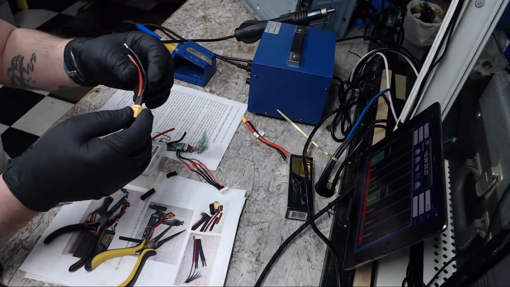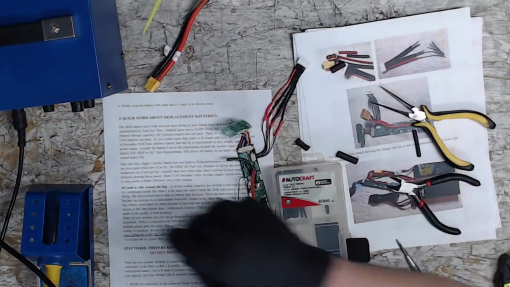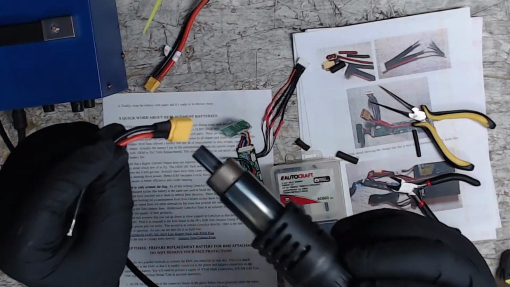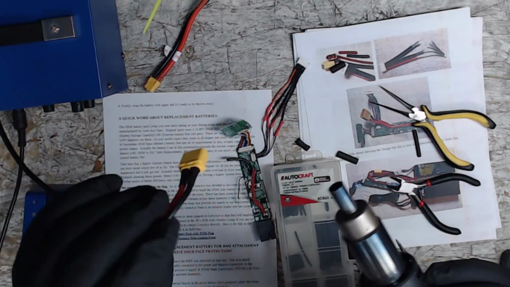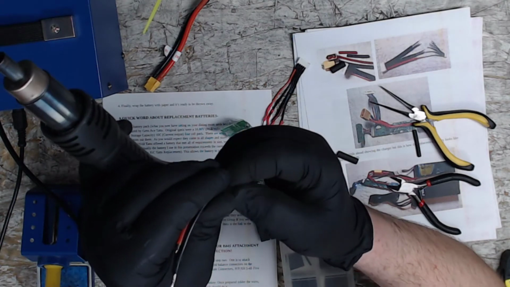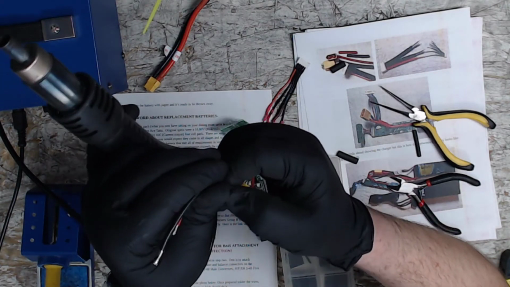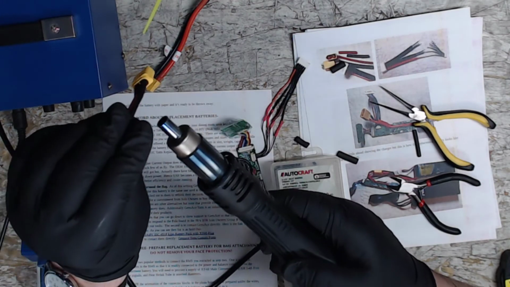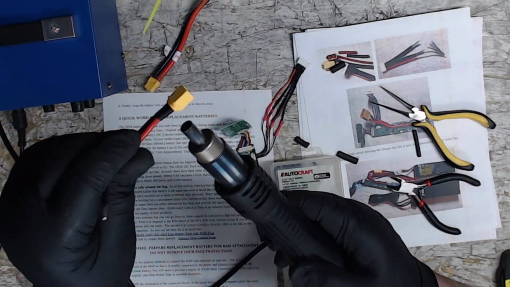Let's go ahead and switch over. Before we shrink it all the way, I'm going to make sure that they are pulled down tight to our battery connector, and we'll just go ahead and shrink those the rest of the way.